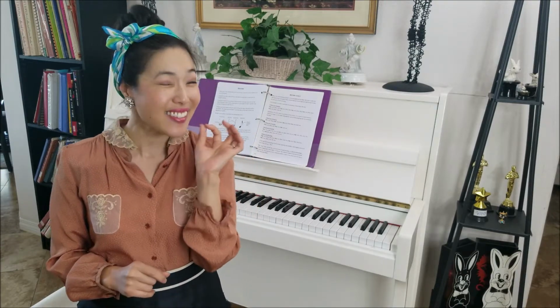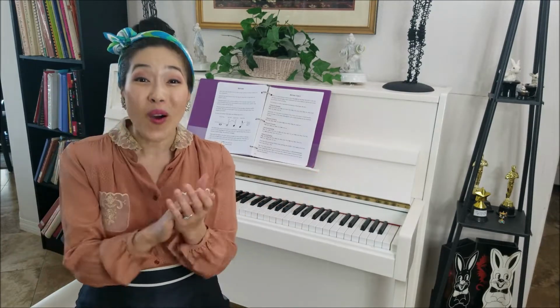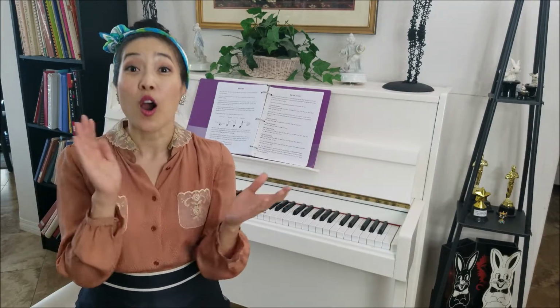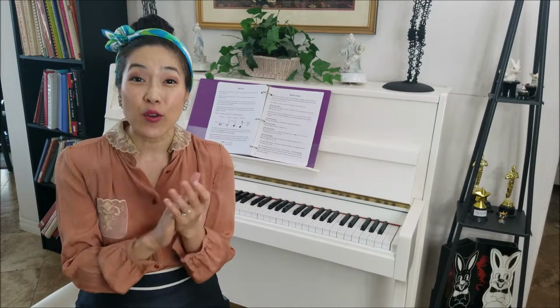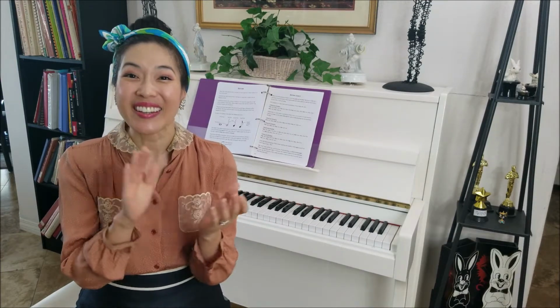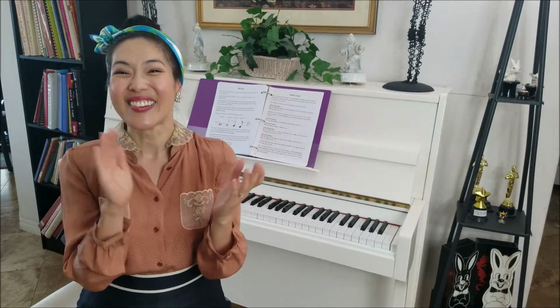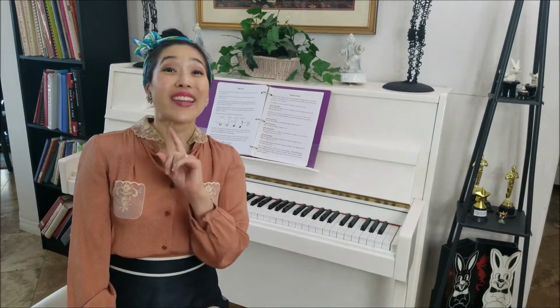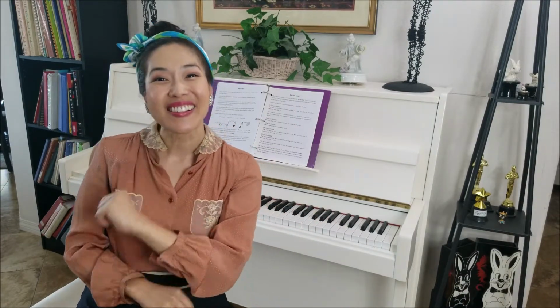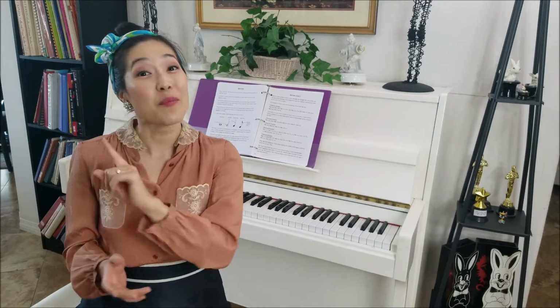1. So we're going to clap it a little bit louder, and we're going to say it just a little bit louder too. 1, 2, 3, 4. 1, 2, 3, 4. So when we count and clap like that, we are clapping the beat and emphasizing the pulse.